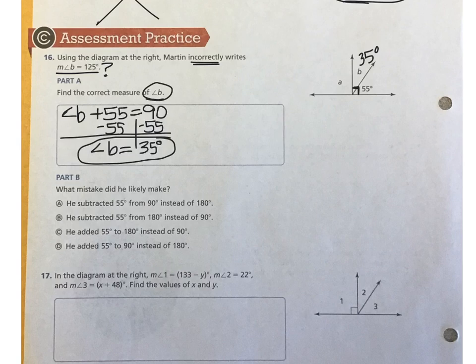So what do you suppose that Martin did to incorrectly get the measure of angle B at 125 degrees? What was his likely mistake? Well, in this case, my guess is that Martin thought that the angles were supplementary, and he subtracted 55 from 180 instead of from 90, because 180 take away 55 would be 125 degrees.